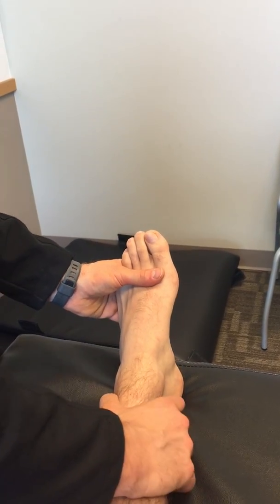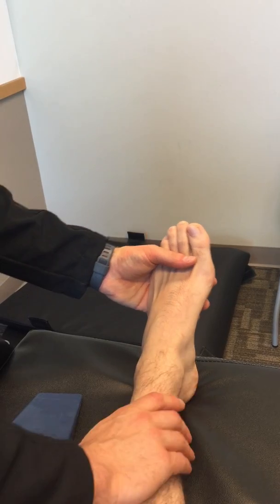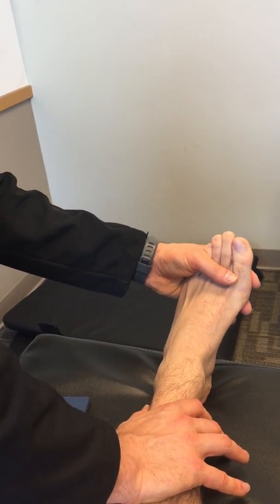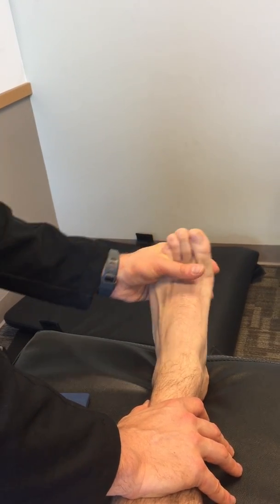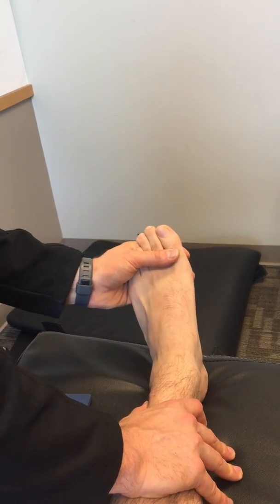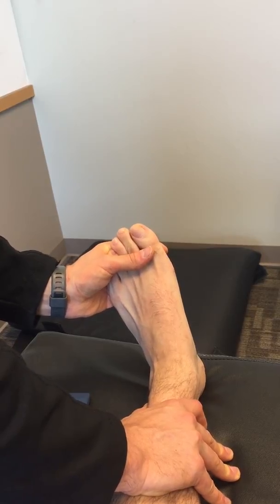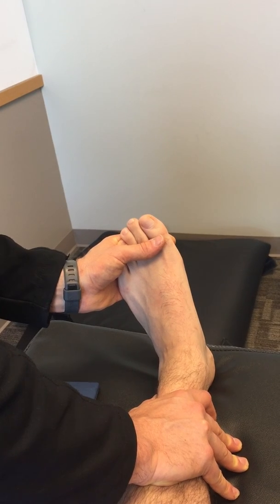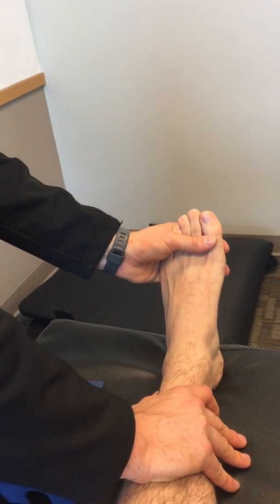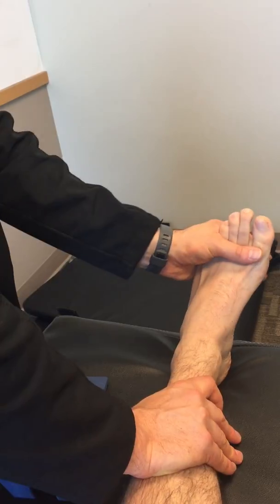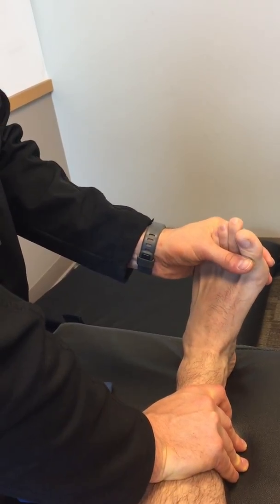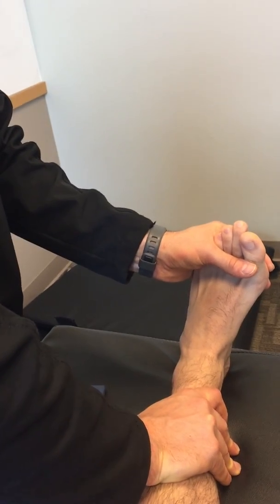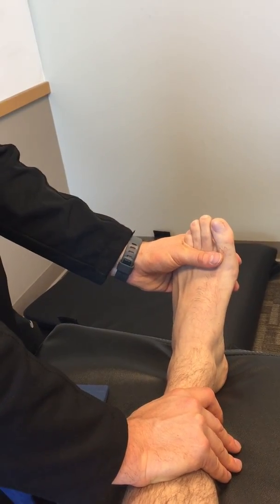Okay, next we'll do the MLT of the posterior tib. So I can block here now. So what I'm going to do is I'm going to evert and relax. Evert and dorsiflex. Okay, very good. Okay, next we'll test the length of the peroneals. So we'll go into eversion and dorsiflexion. Okay, good. So those are MLTs, pretty simple.